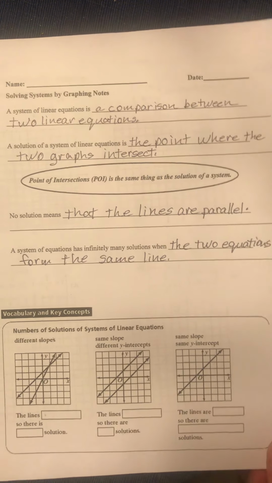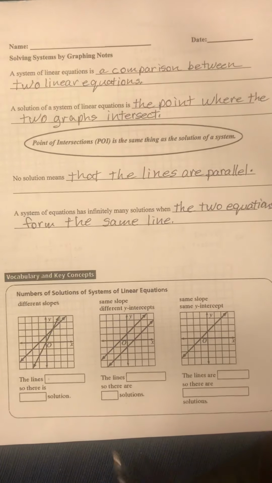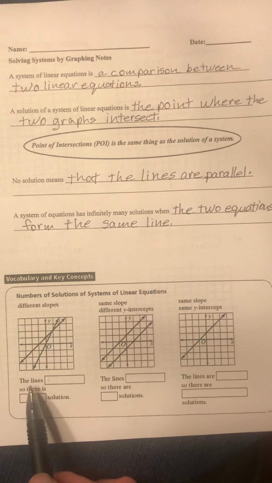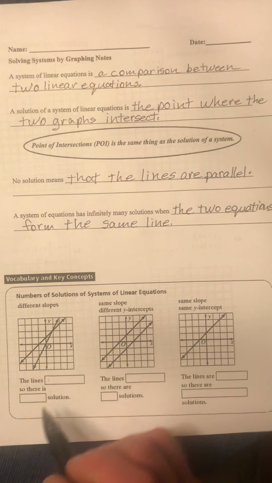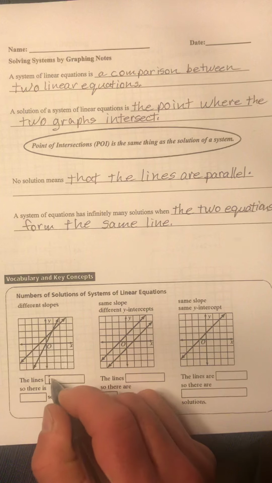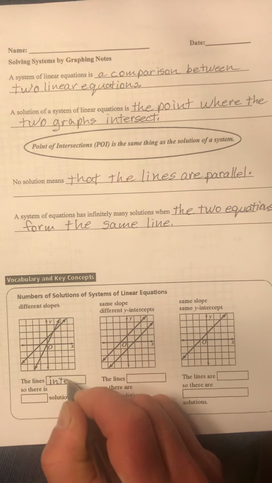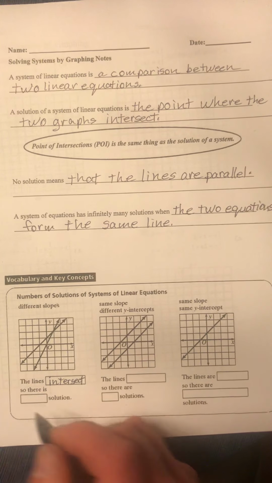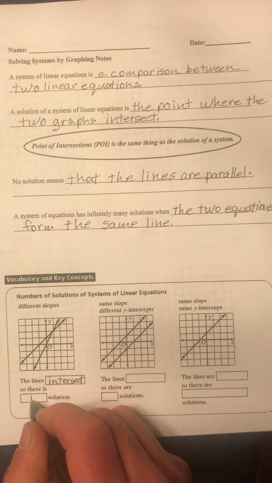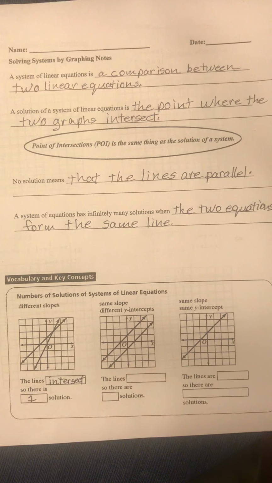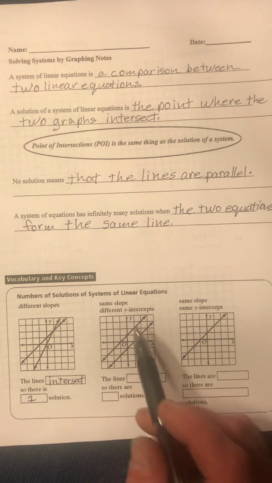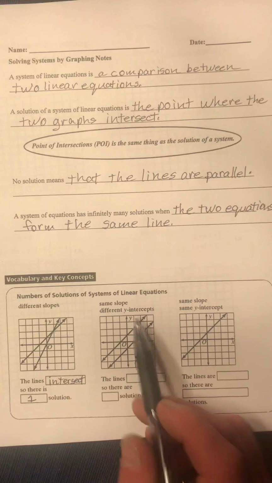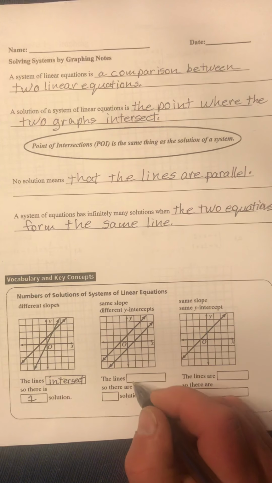Okay, now for numbers of solutions of a system of equations, in the first example, the lines intersect. So there is one solution. If it's the same slope but different y-intercepts, the lines are parallel.